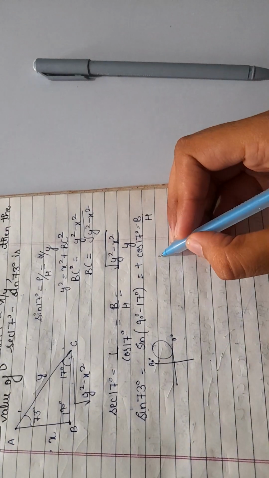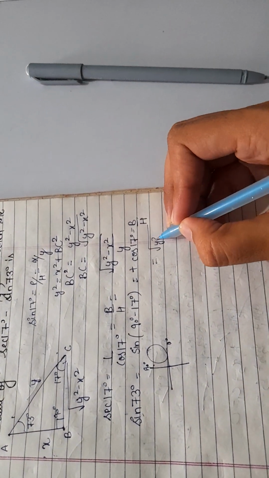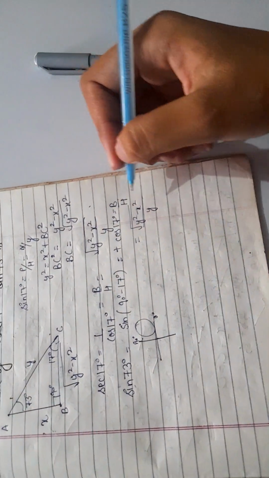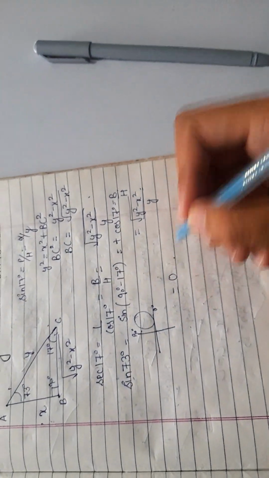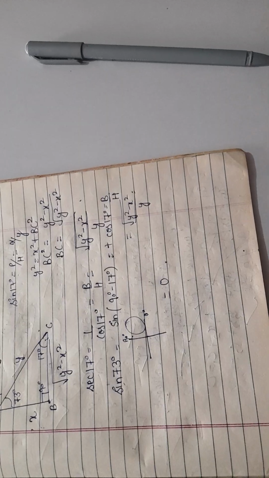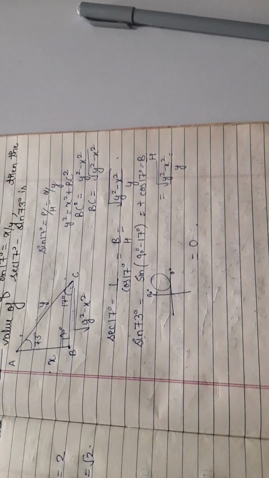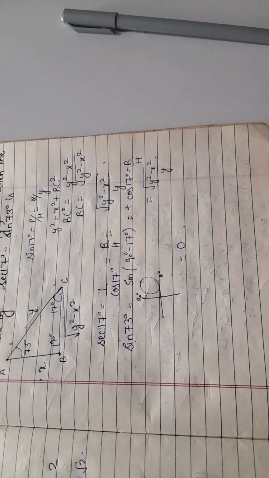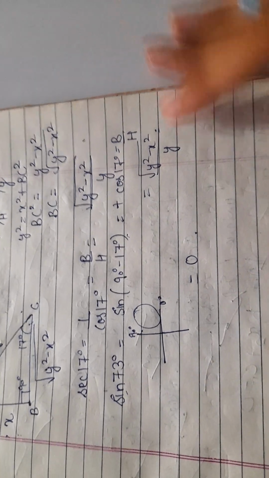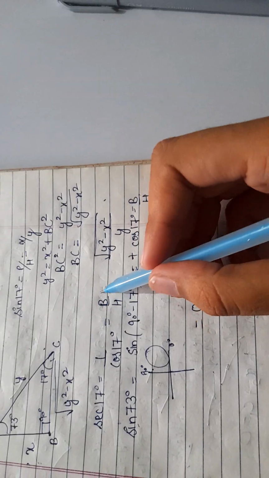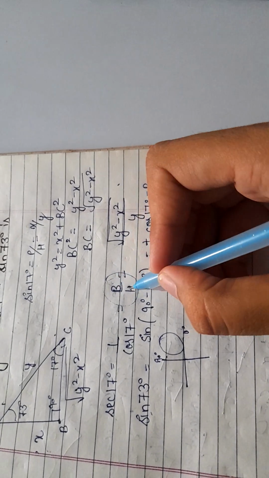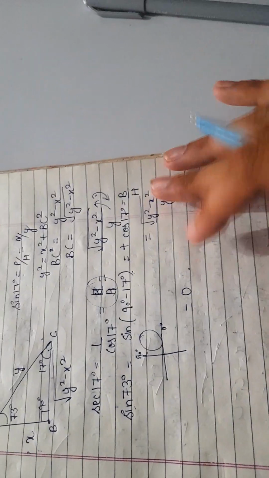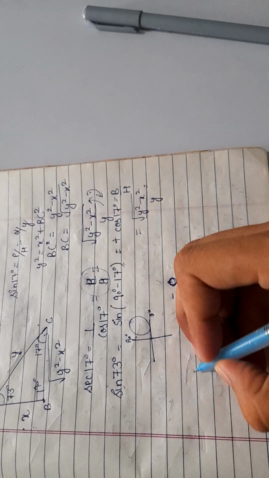Okay, base is root y square minus x square upon y. Just subtract both. If we subtract both, we will get it equal to 0. I think we did something wrong in this question. Okay, wait a second. Okay guys, yeah, we have made a mistake here. It will be base upon hypotenuse, means... Okay, we will solve it again.